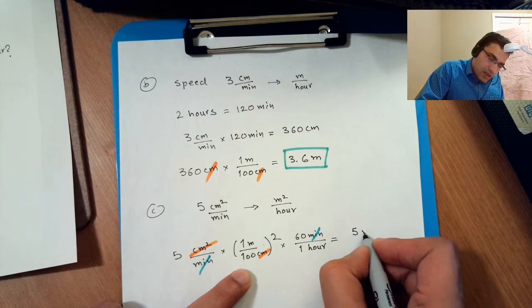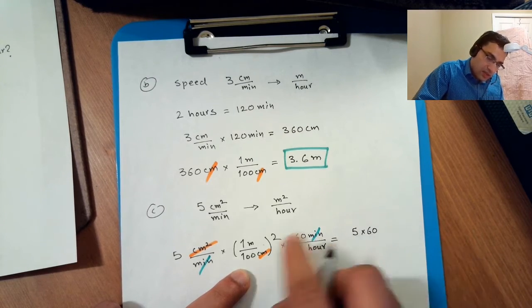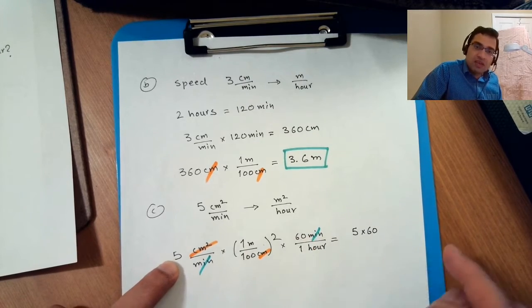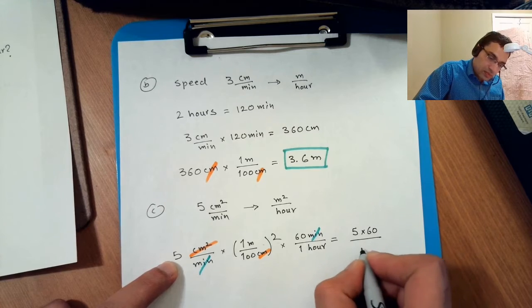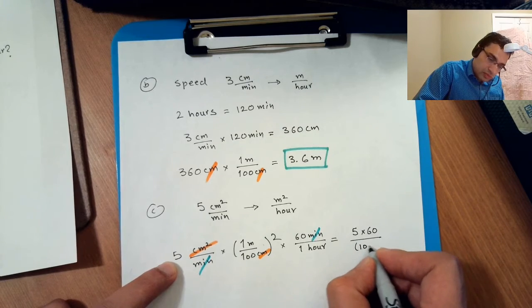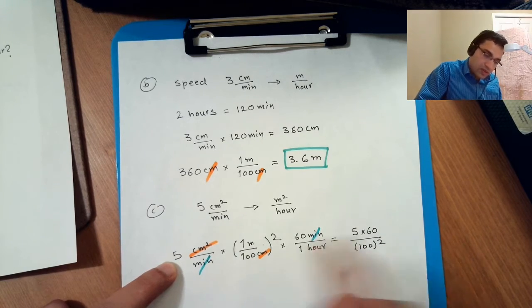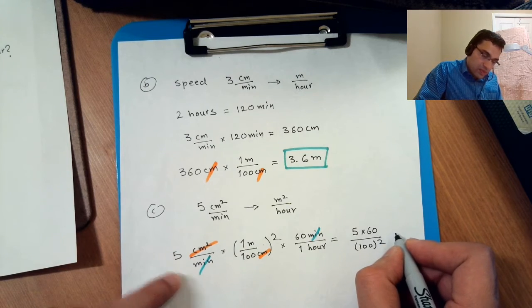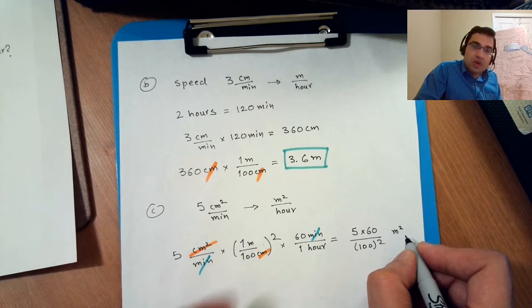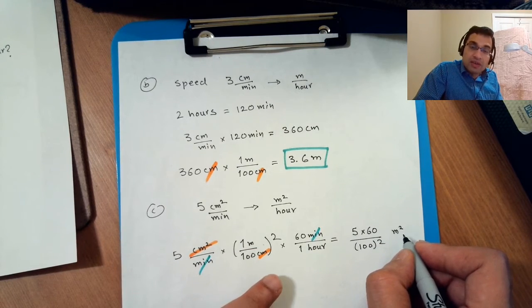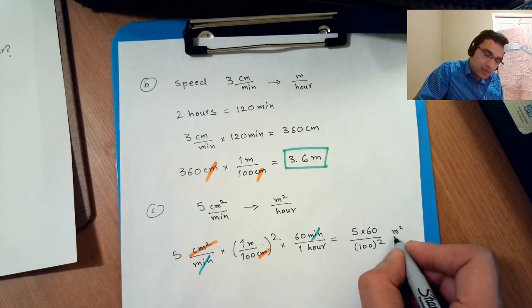So what you're left with is 5 times 60 divided by 100 square. What's the unit? This is now meter square divided by an hour.